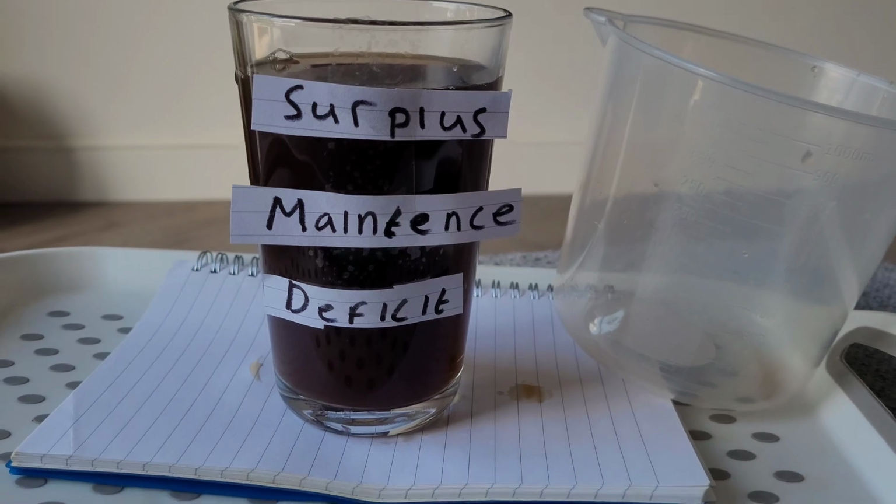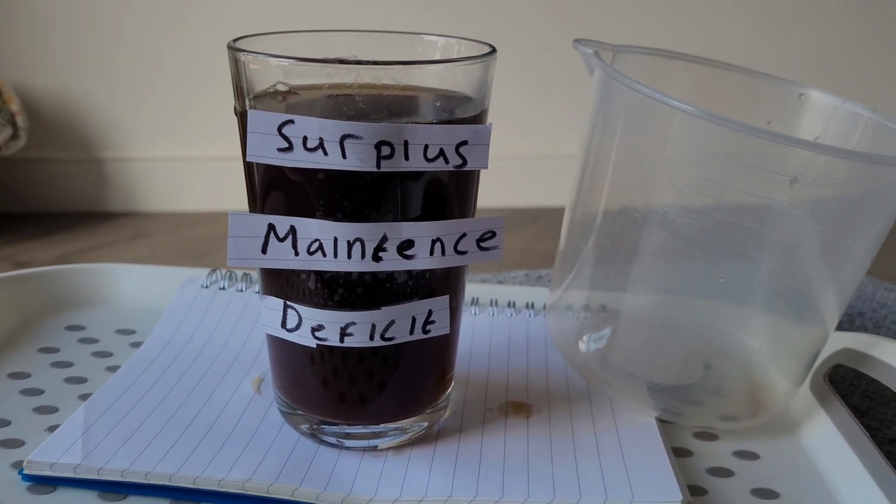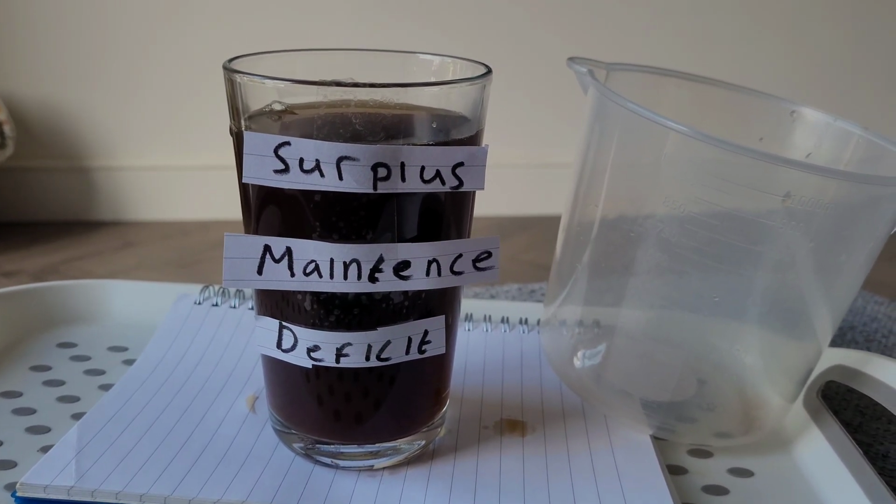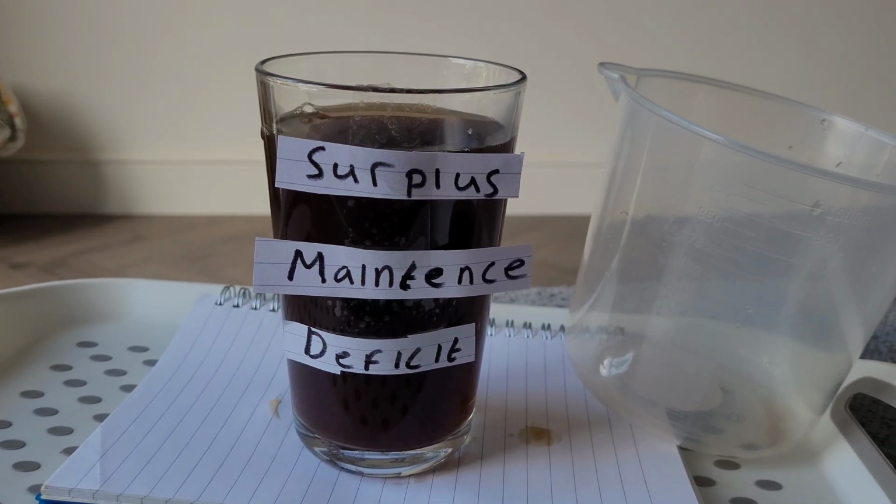So I hope that has made it clear for you what a calorie surplus, maintenance and a deficit is, very simply. So there we have it. I've explained to you exactly what a calorie deficit, surplus and maintenance looks like visually. Very rough, very raw, but you get the point of what I'm trying to say to you here.